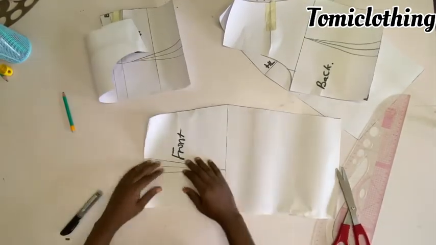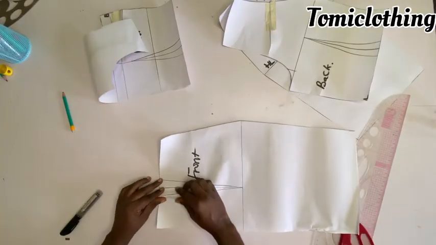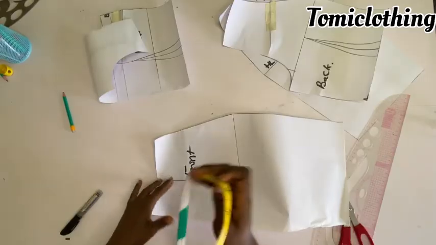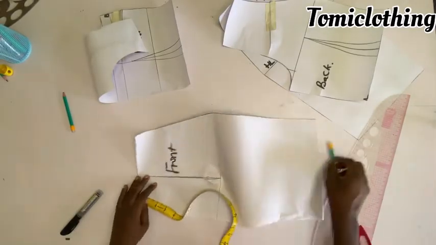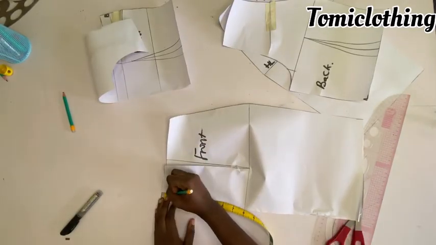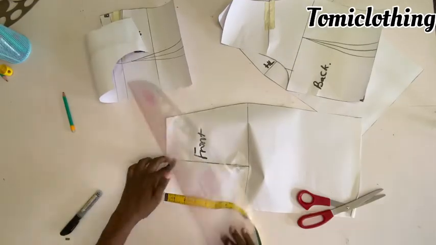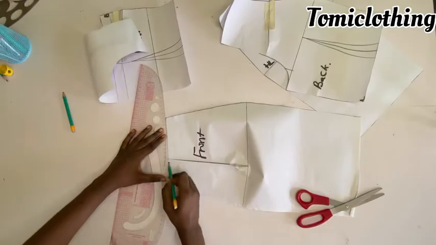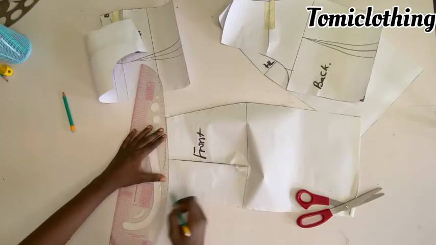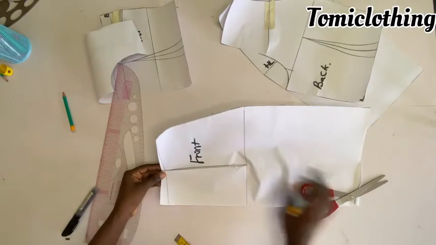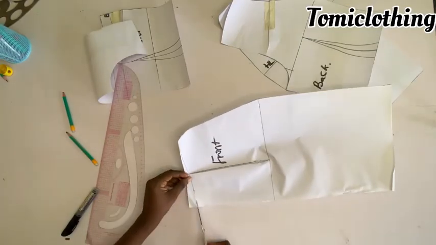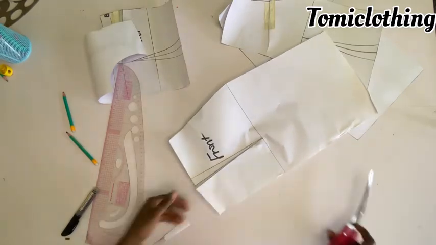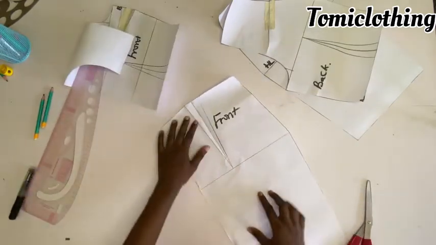Now I'll move to the bottom part of the front pattern. I'm going to close this up just to eliminate the smile line in front of it. I'm just going to mark 0.75. I'm closing it up. Use your paper tape to hold it down. I'm just going to rule a slant line like this, and cut that place. This is just to eliminate the smile line in front of your pattern. So this is what we have.